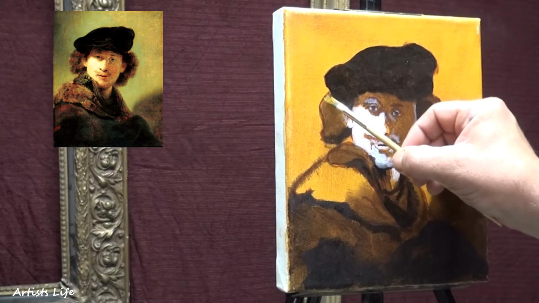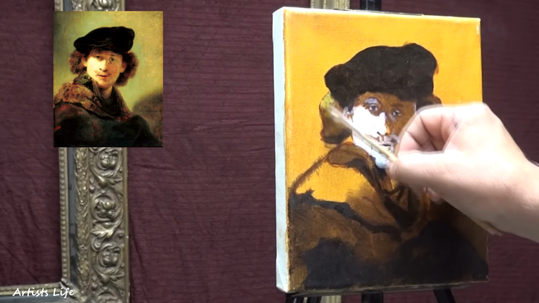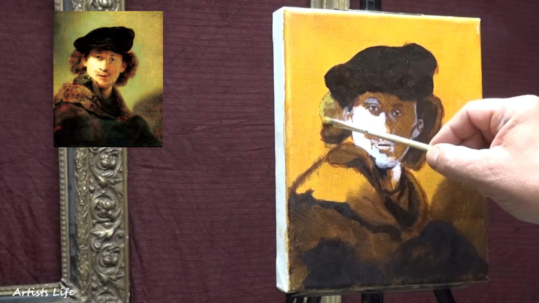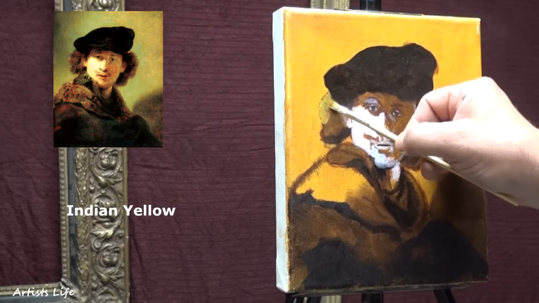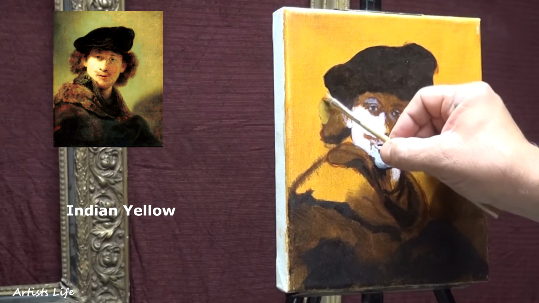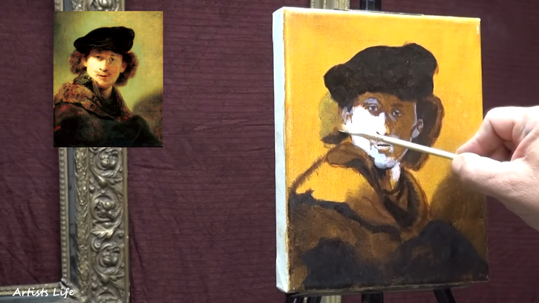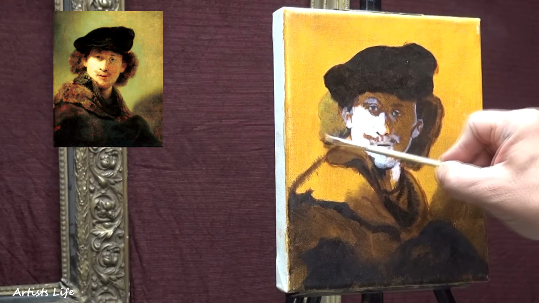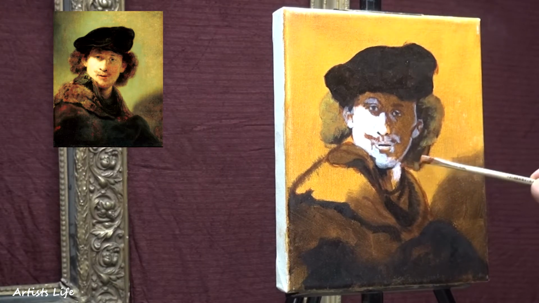Here on the hair, I am applying some light tones just to create some change with the hair. And I am using Indian yellow at this point. If you notice, the hair is a little bit lighter than anything else. Indian yellow is a very transparent yellow. You can actually see through this color. So I can come back and stain or glaze over this process.